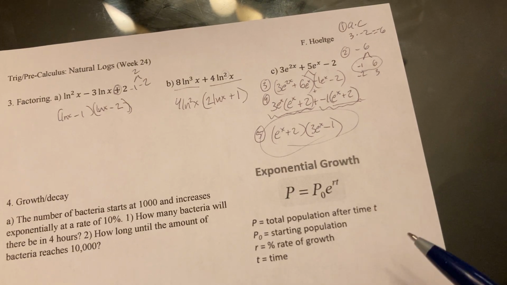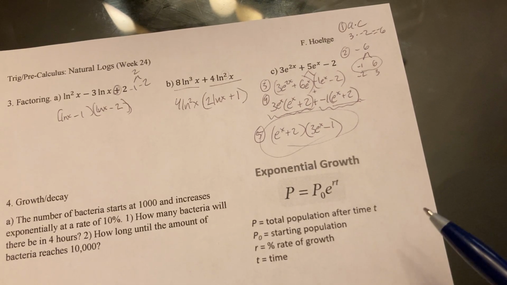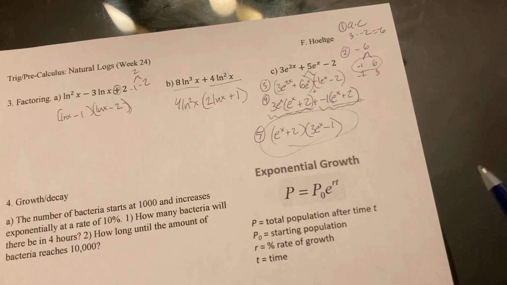Go back and relook at it if you missed some steps or you weren't sure, or give me a text if you're like, what just happened?